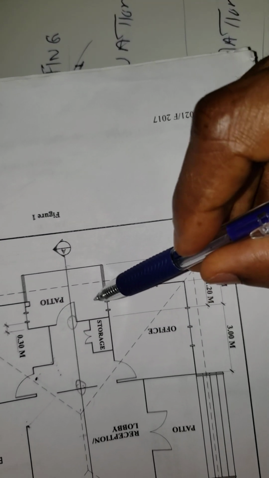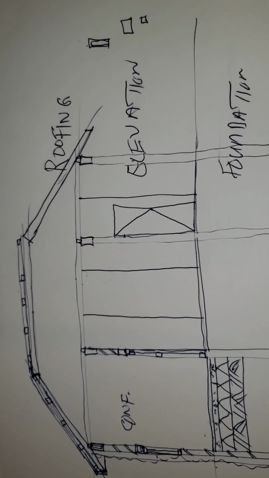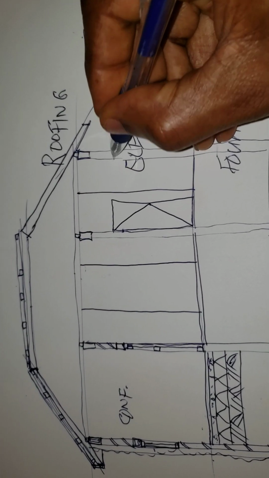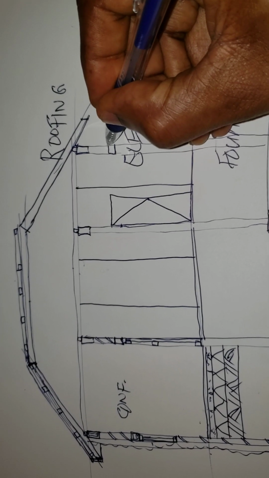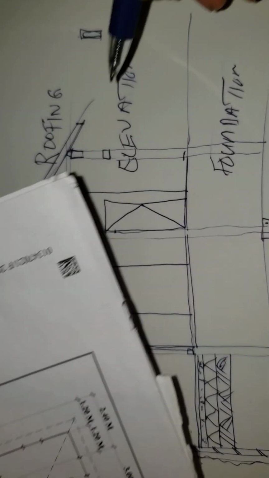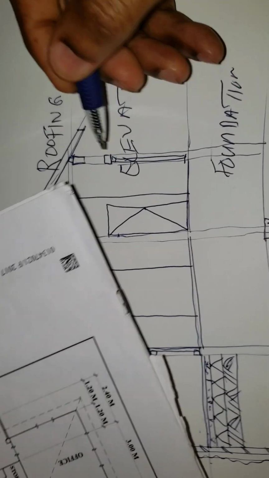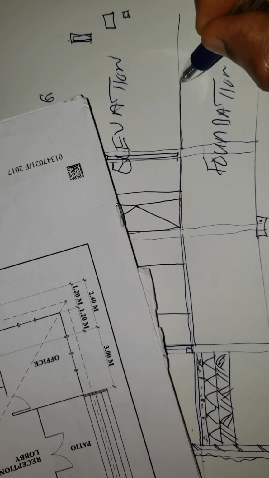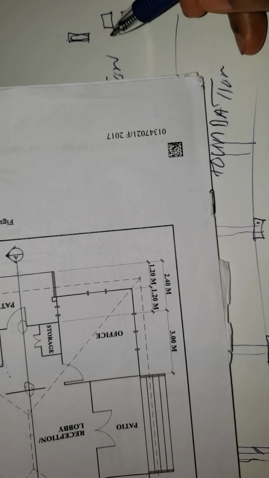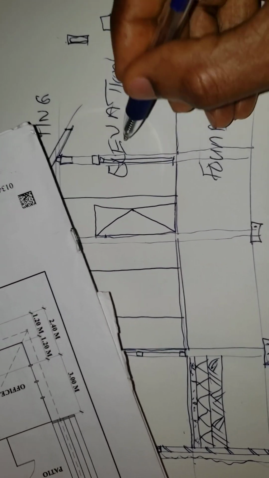Next we have a section showing next door, and that door here. So we would drop in the detail for the door here. And out here, here you have a patio. And for the patio, we have a railing here.